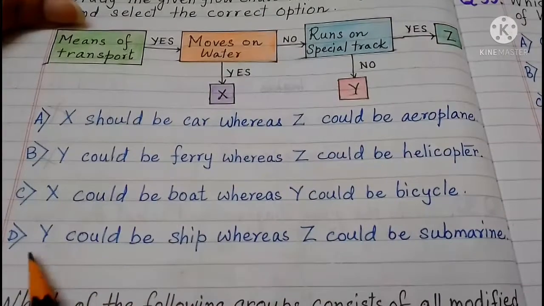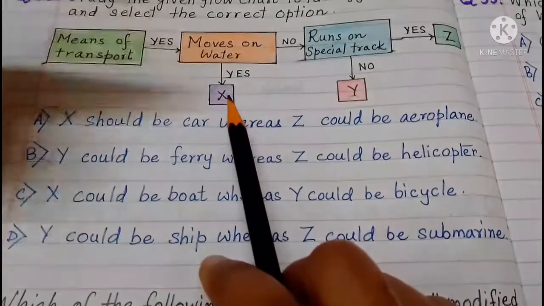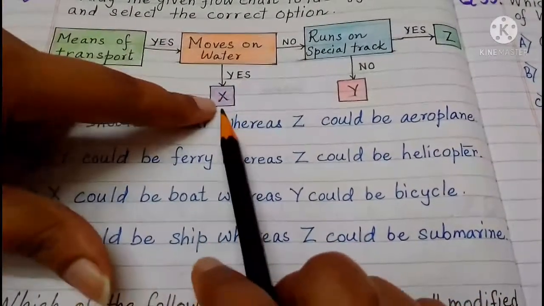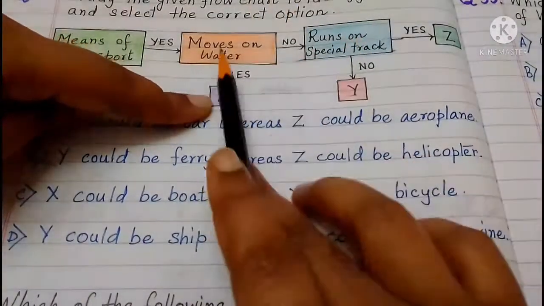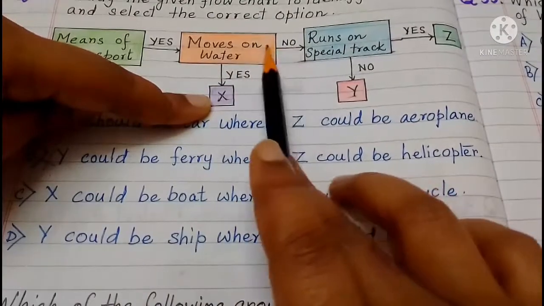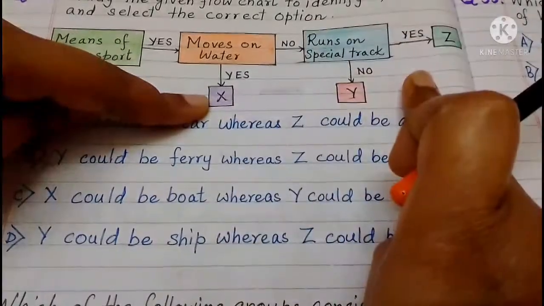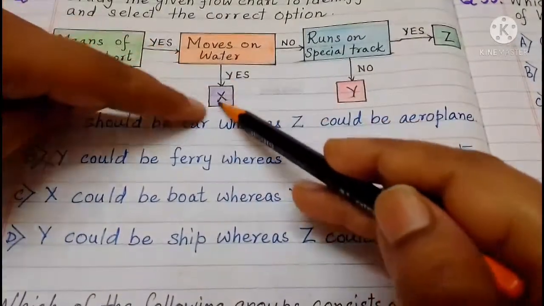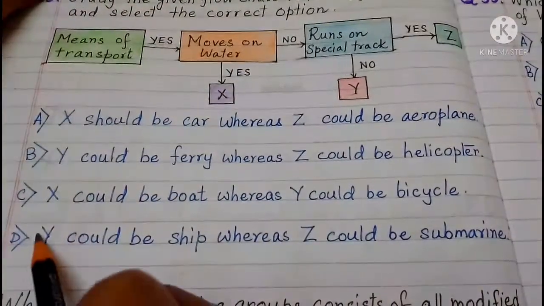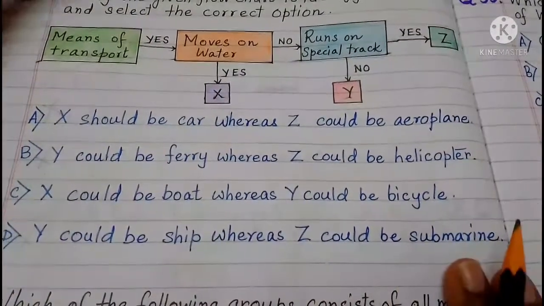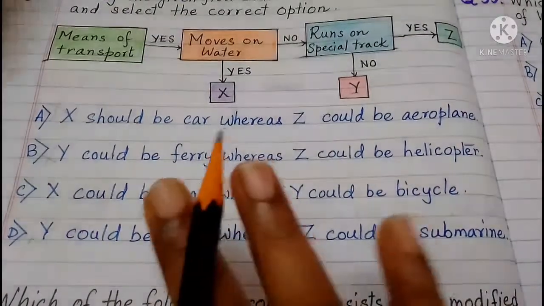So come to the fourth option. Y could be a ship. First of all, the water-moving transports should come here on X. You have to first understand that. So Y could be a ship. Y cannot be a ship because once you are saying that no, it doesn't move on water, then you are going on this track, towards this line. So all water-moving things should come over this side. So this option is also wrong. You need not read more about this option. This much is enough to know it won't go correctly.